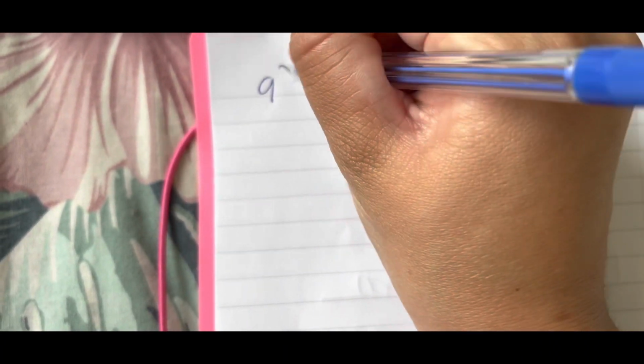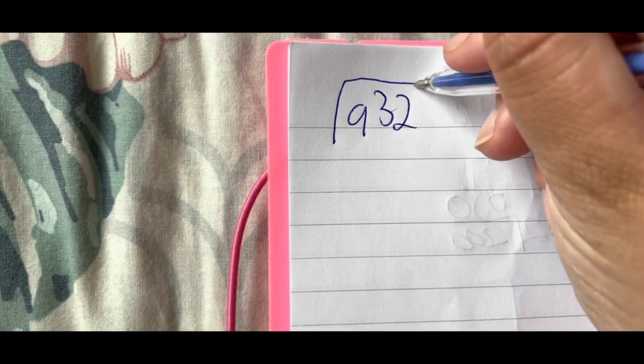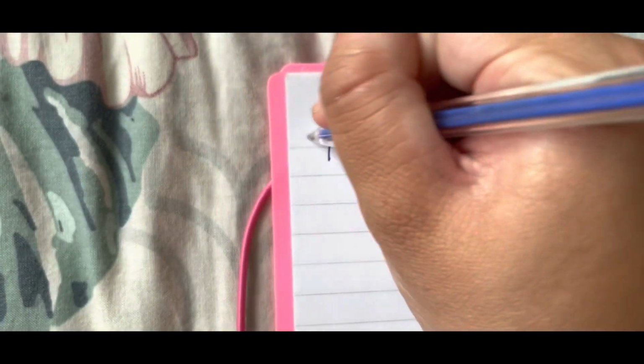So yeah, I know it's a long intro, so let's get started on how to do it. So let's do 932 divided by 4. Ignore my writing, please.